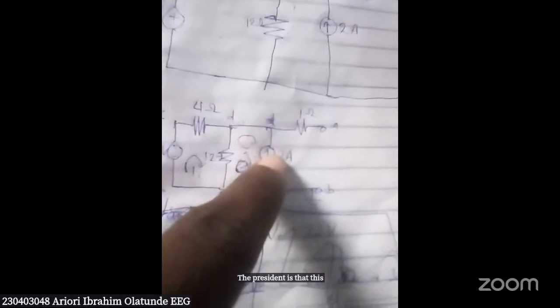So from here, I can say this from mesh 1. I say 32. That is from mesh 2 now. The first thing is that this mesh 2, this is a current source, and this is an open circuit, which means no current is flowing through this 1 ohm. And that indicates that the current I2 through this 2 ampere is equal to -2 ampere.